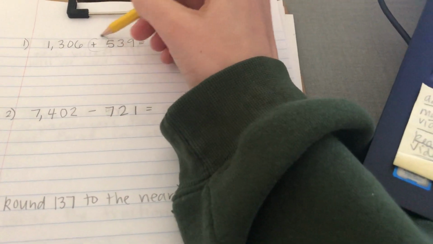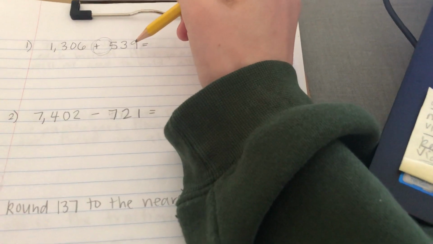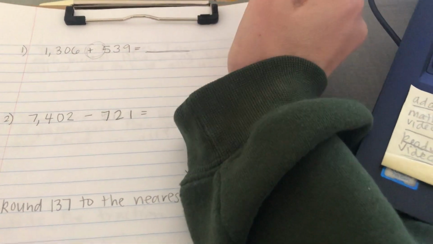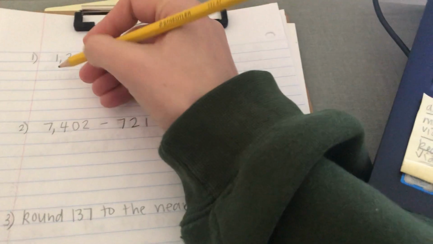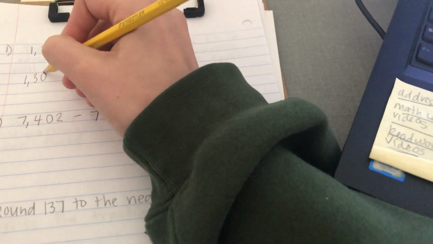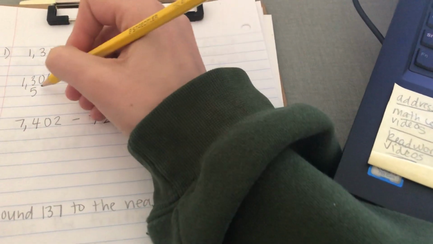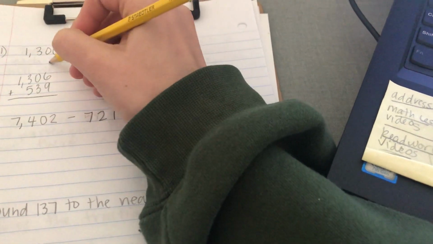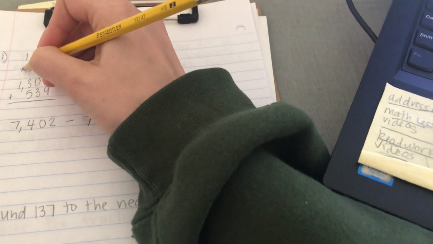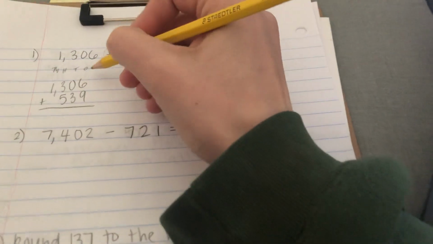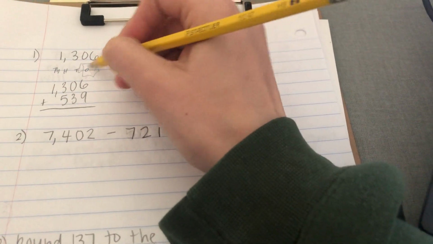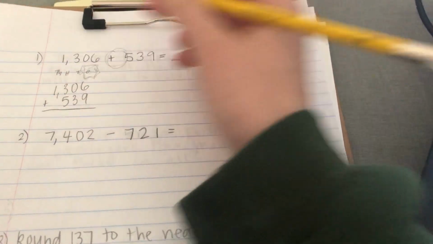I see an addition sign, so I know I'm going to be adding or counting up to get a bigger number as my answer. I know I can set this up two ways. I can stack and line up place values. I like to write my place values so I don't get mixed up. And I always remember that I always start in the ones and then move that way.